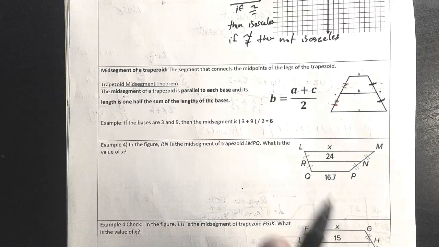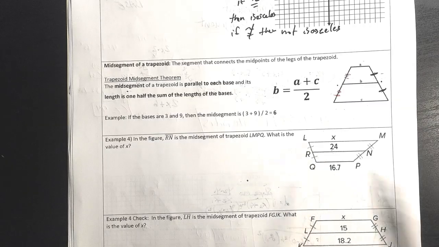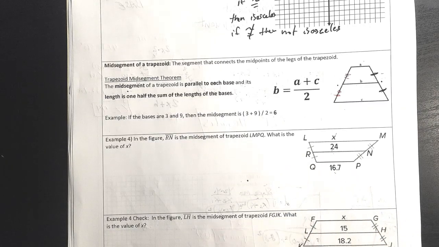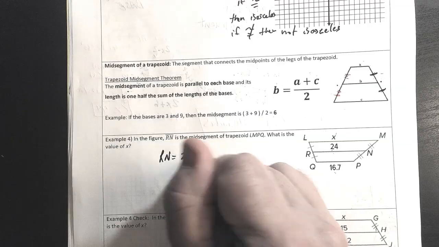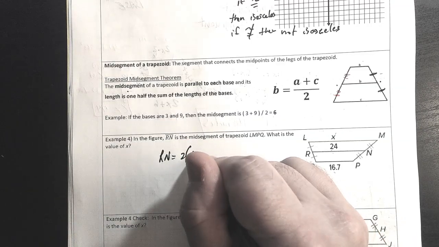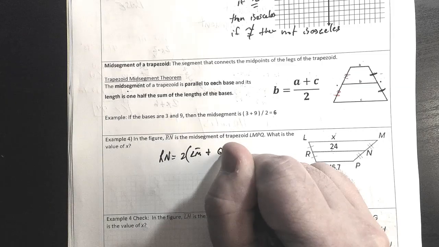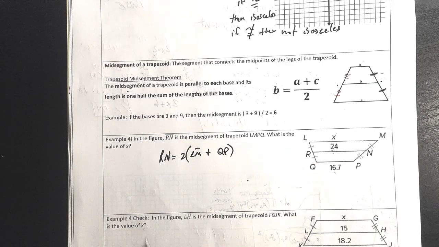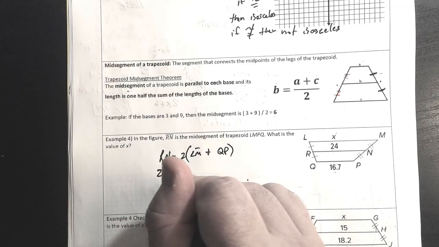So let me do this example. You guys will get the next one. In this one, they give you the mid-segment and want the other. So RN being the mid-segment, it's equal to 2 times LM plus QP. Now, we have RN, our mid-segment, which is 24.